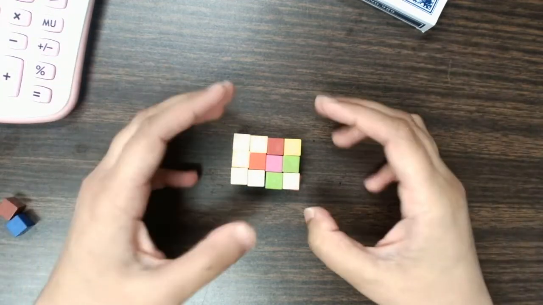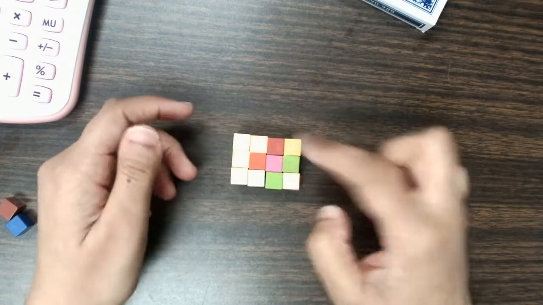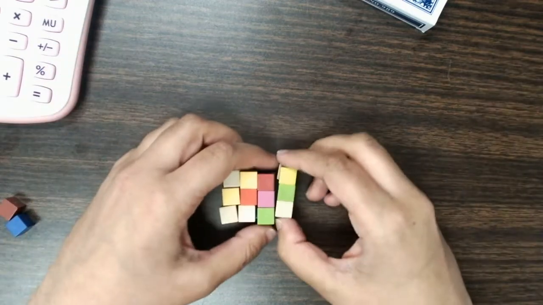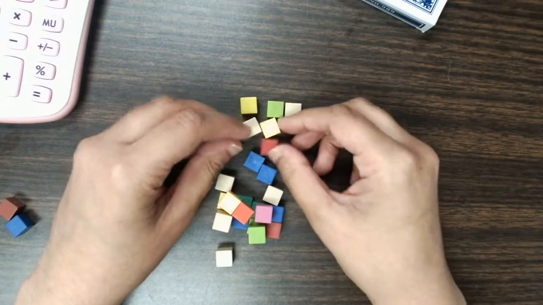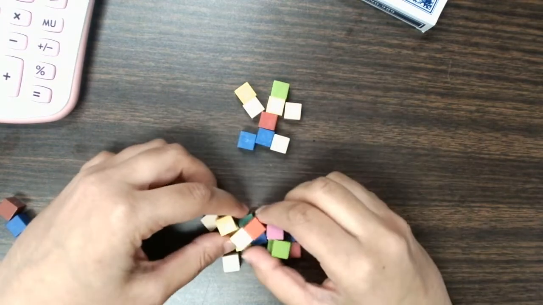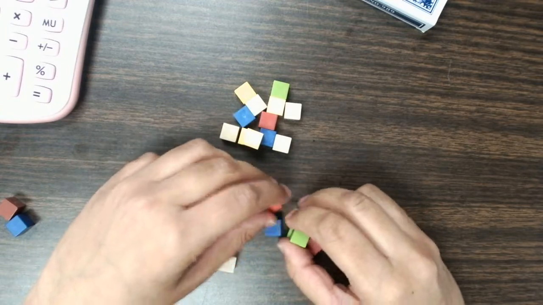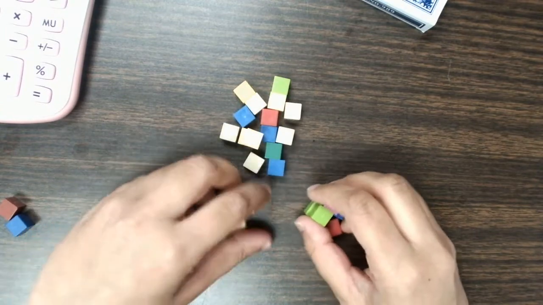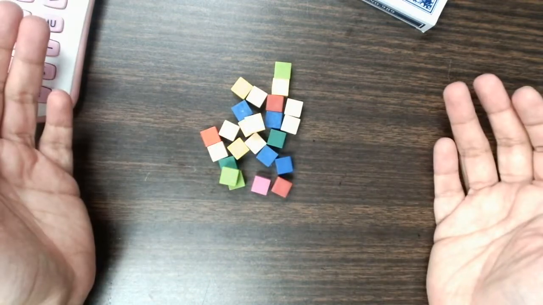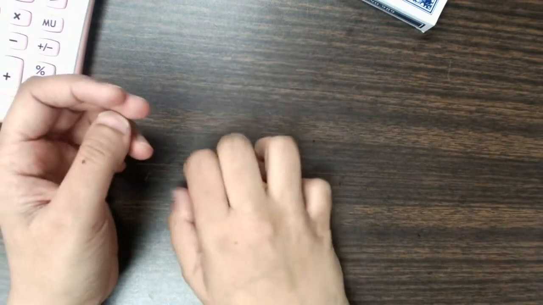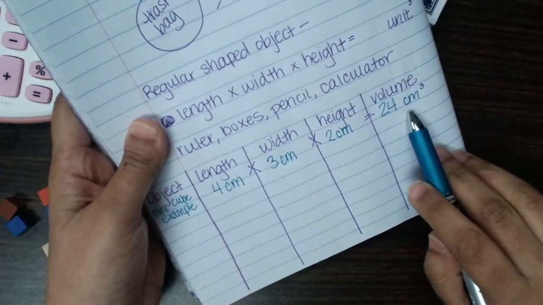And so if you think about it, you're basically saying this is made of 24 cubes. 24 cubes that are centimeters long. 1, 2, 3, 4, 5, 6, 7, 8, 9, 10, 11, 12, 13, 14, 15, 16, 17, 18, 19, 20, 21, 22, 23, 24. You're saying when you build it, it's going to be 24 cubic centimeters. Okay?